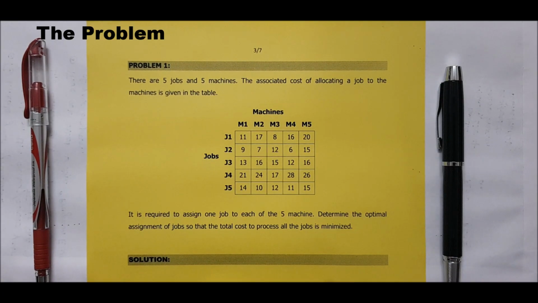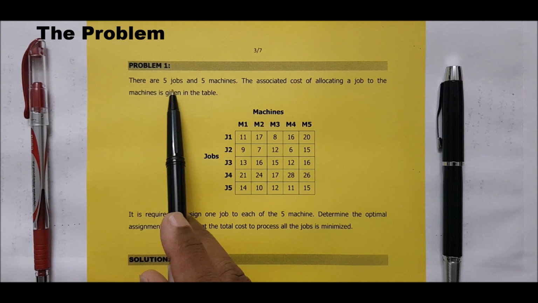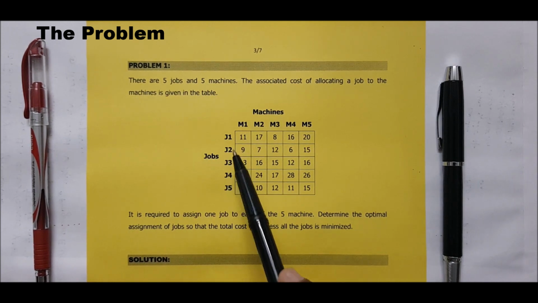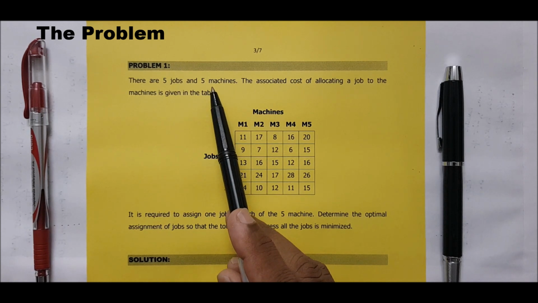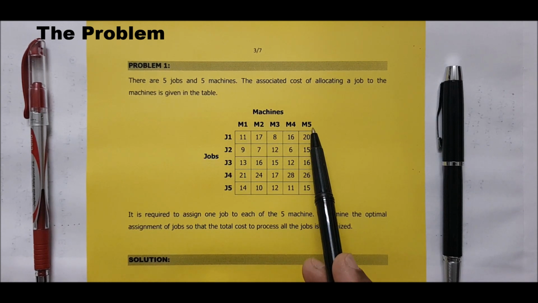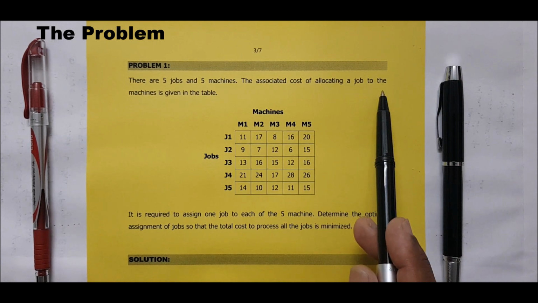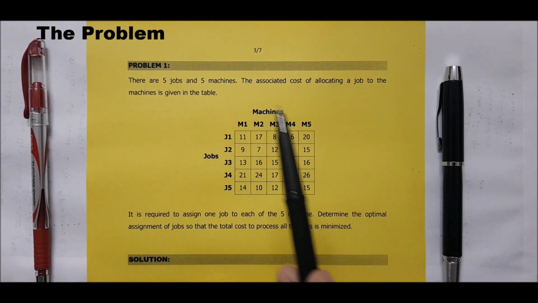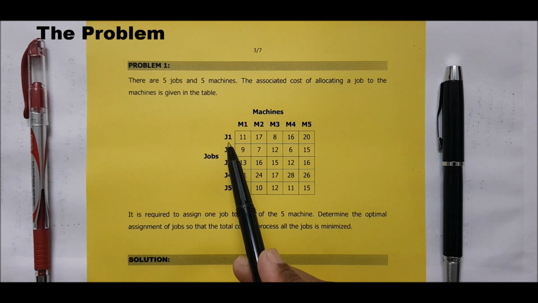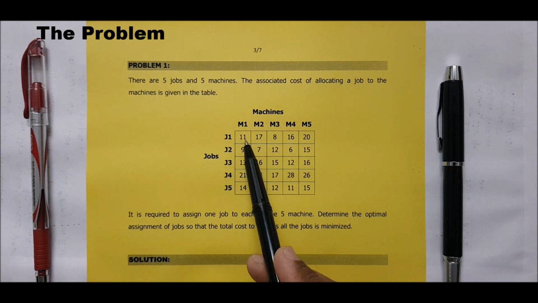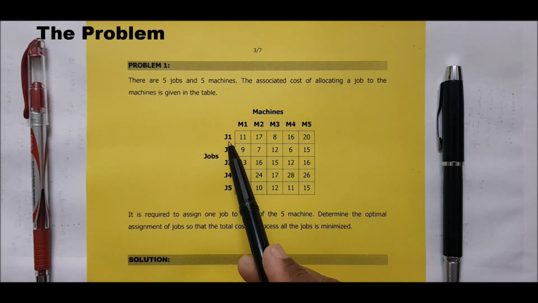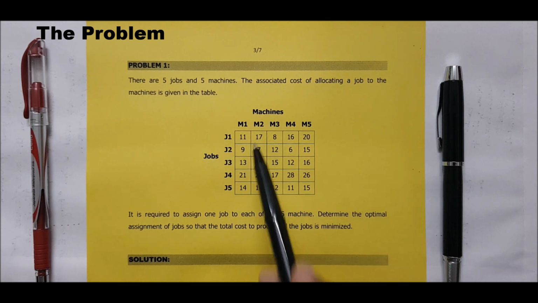The given assignment problem has 5 jobs and 5 machines. The 5 jobs are job 1 to job 5, and the 5 machines are M1 to M5. The associated costs of allocating a job to the machines are given in the table. That is, if you allocate job 1 to machine 1, it will cost 11 rupees. If you allocate the same job 1 to machine 2, it will cost 17 rupees.